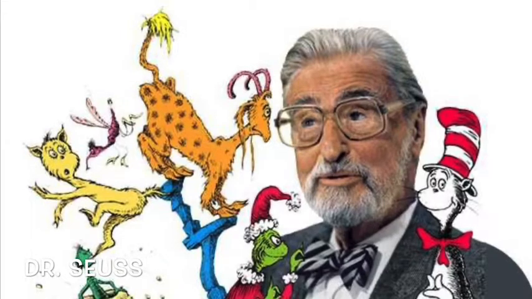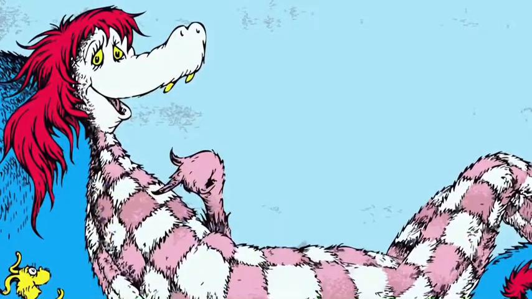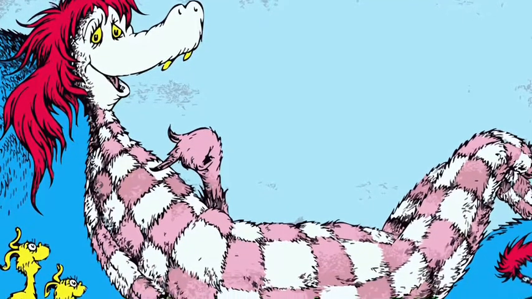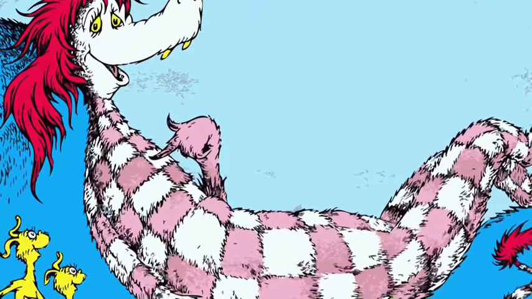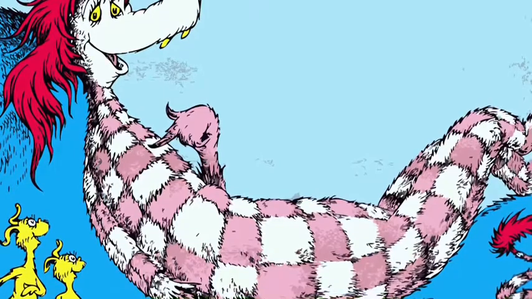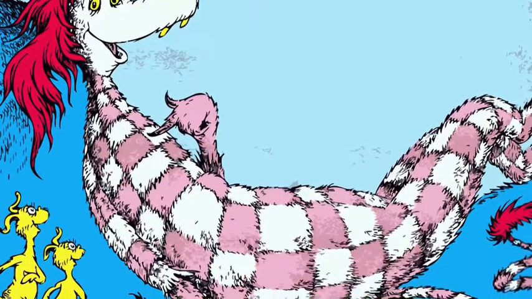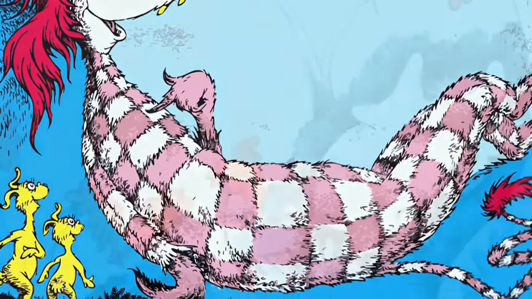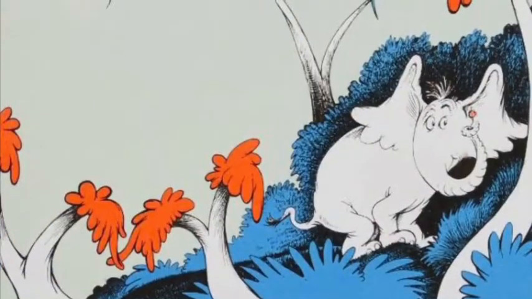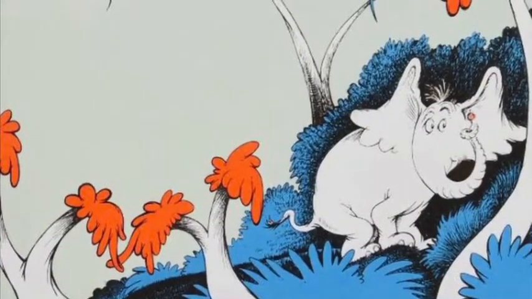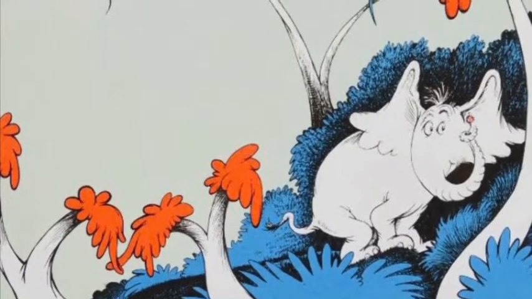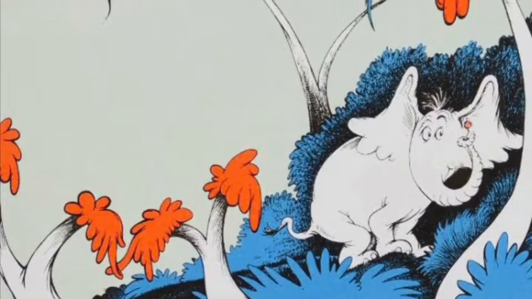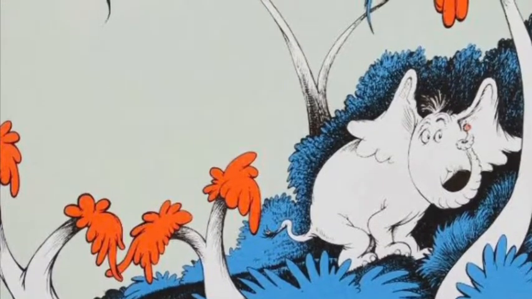But have you ever noticed the pictures in Dr. Seuss's books? I bet that you could tell right away if you're looking at a Dr. Seuss book just by taking a look at the pictures. Did you know that Dr. Seuss himself drew all of the pictures for his books and stories? He really did.